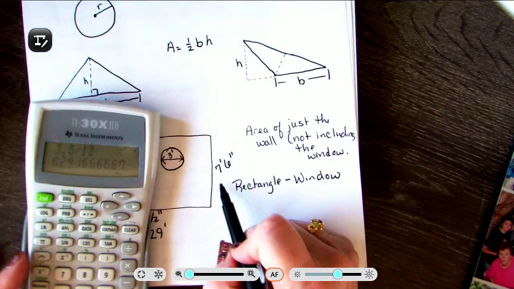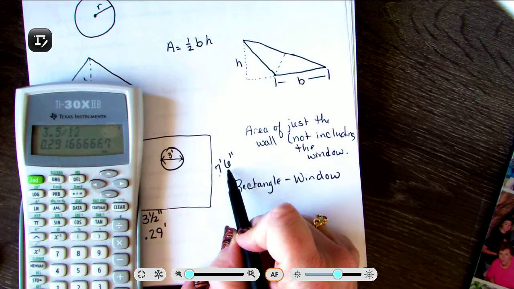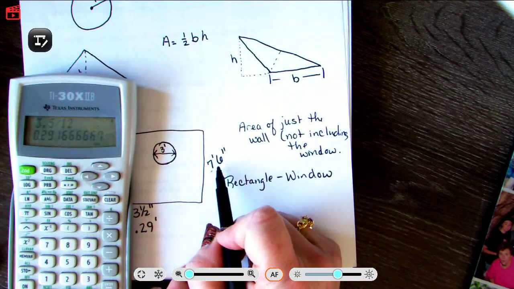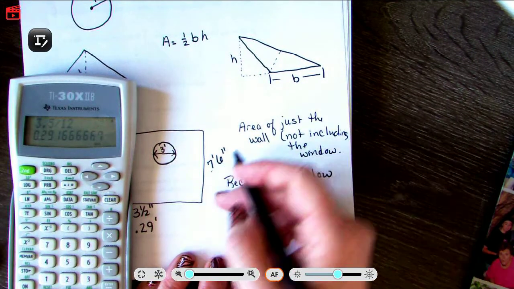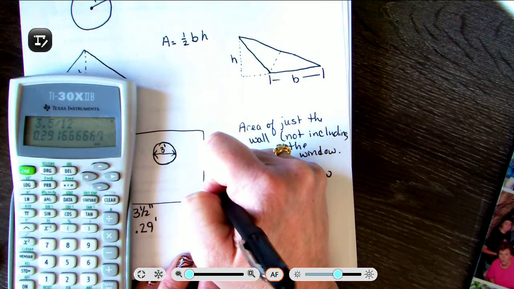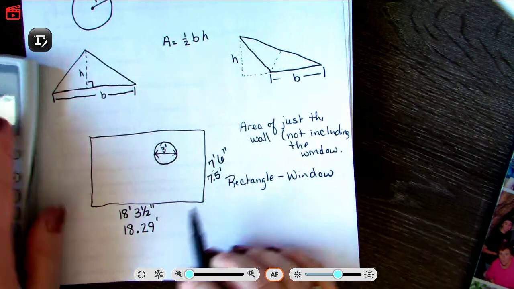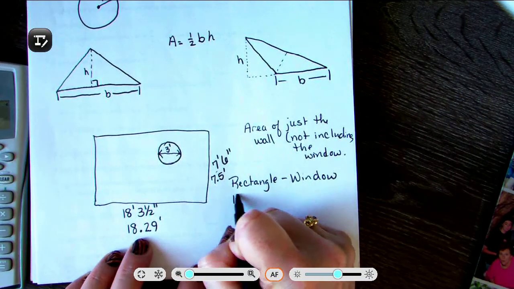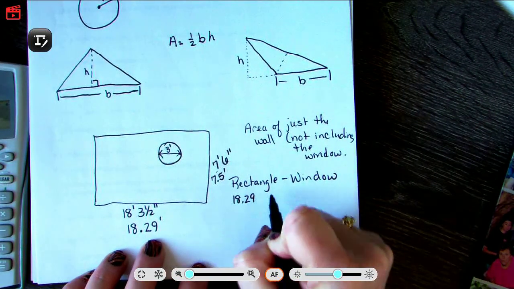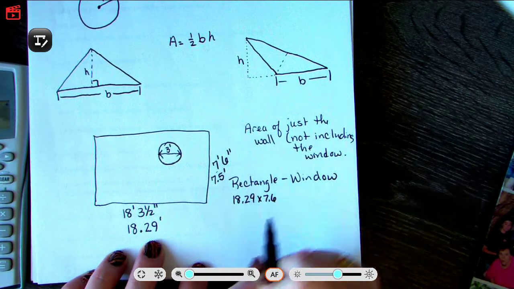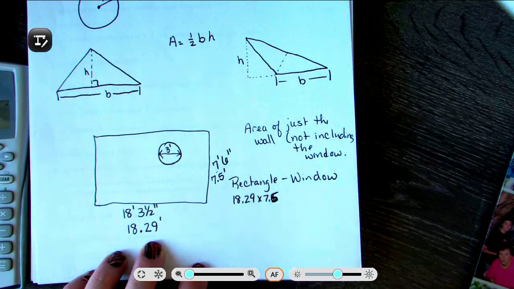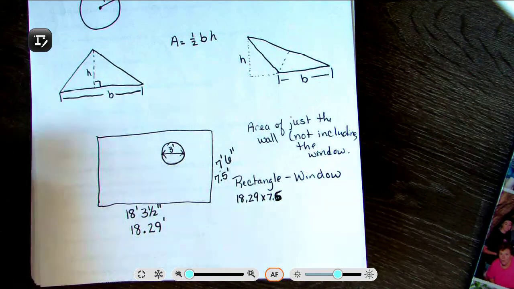I'm going to do the same here for 7 feet 6 inches. Now most of us know that 6 inches is half a foot. So this becomes 7.5 feet. So I'm going to take these two things and multiply them together. 18.29 times my 7.6, 7.5. Ooh, almost made a real major error there.